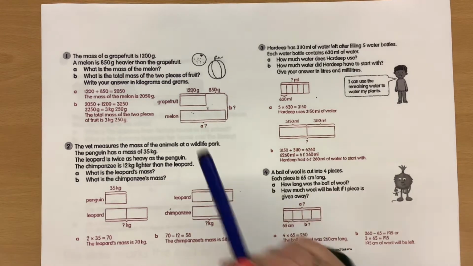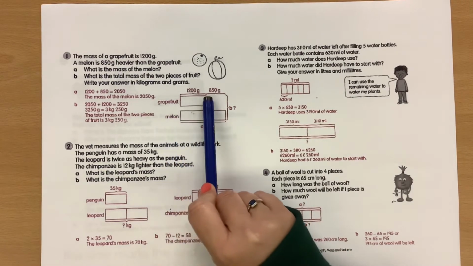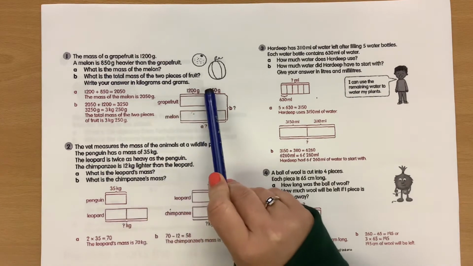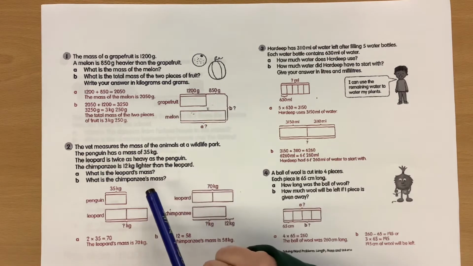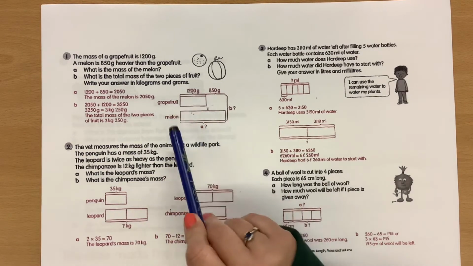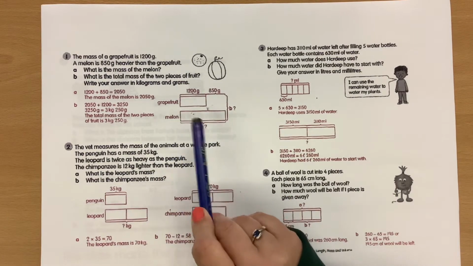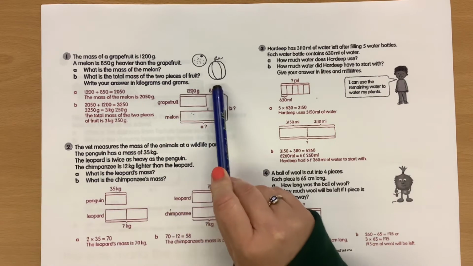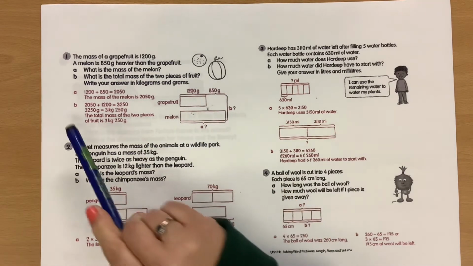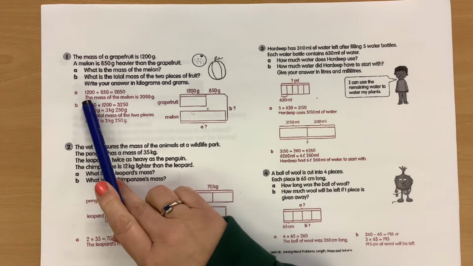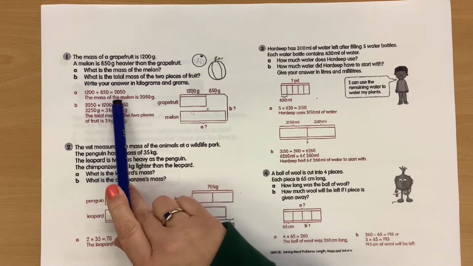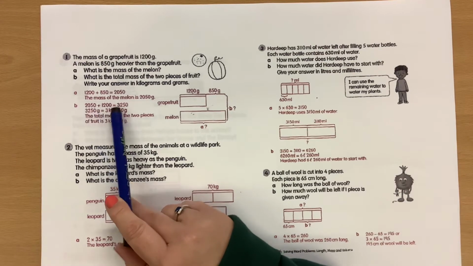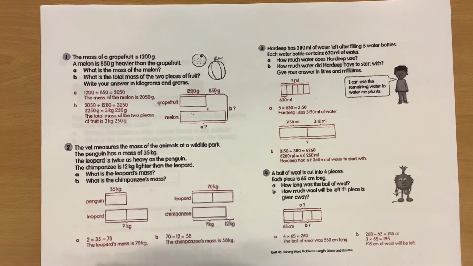So we know that the mass of the grapefruit is 1200 grams and that the melon is another 850 heavier. So this is the bar model that you should have drawn, showing that we don't know the mass of the melon, but we know the grapefruit is 1200 and the melon is 850 heavier than the grapefruit. So we add 1200 to 850 and the answer is 2050. So the mass of the melon is 2050 grams.